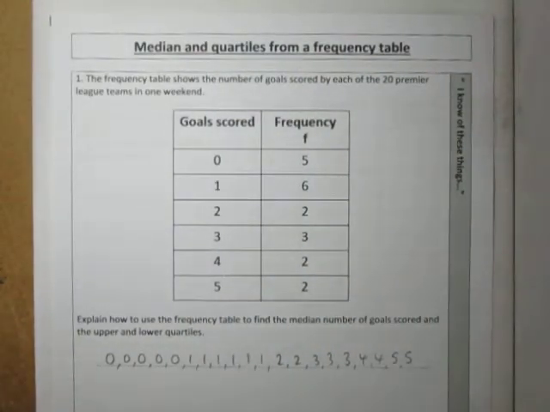Hi, this is a lesson for Year 10 higher mathematicians. The topic is cumulative frequency, and this is lesson 1, median and quartiles from a frequency table.